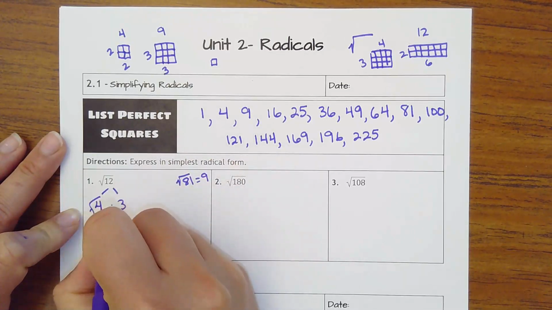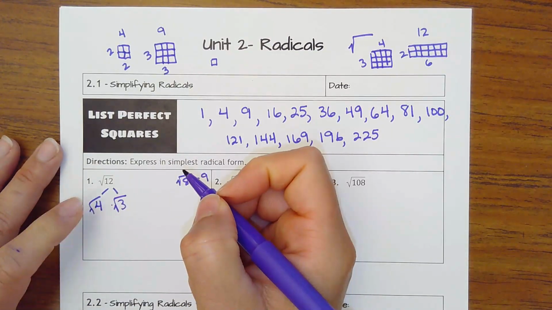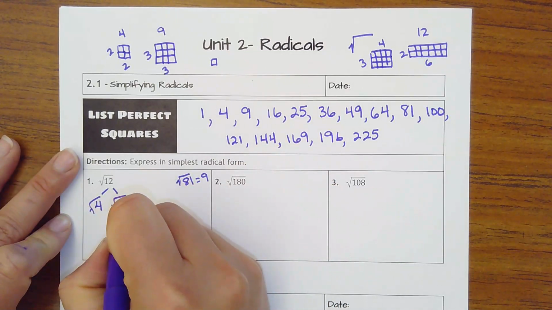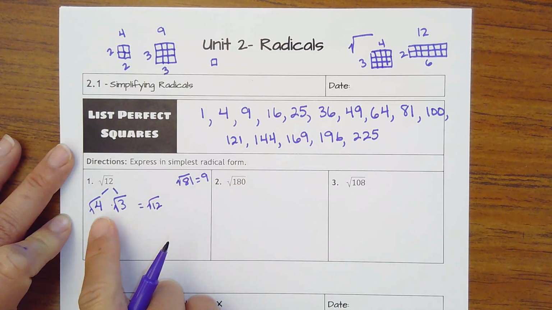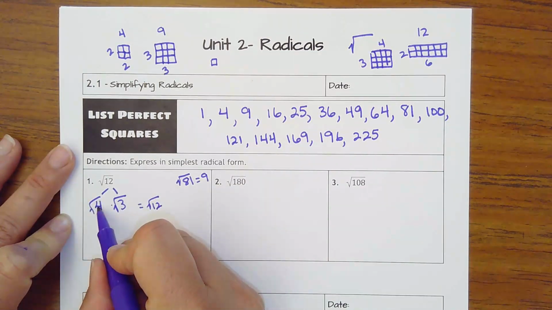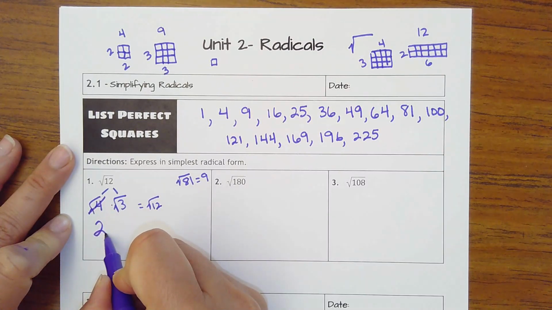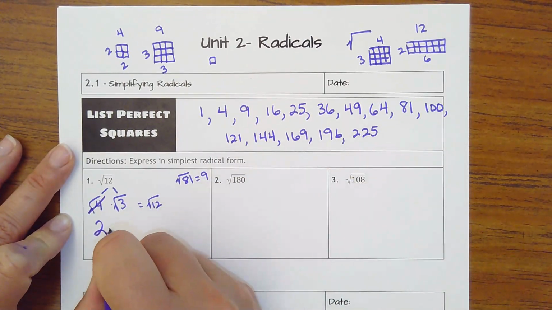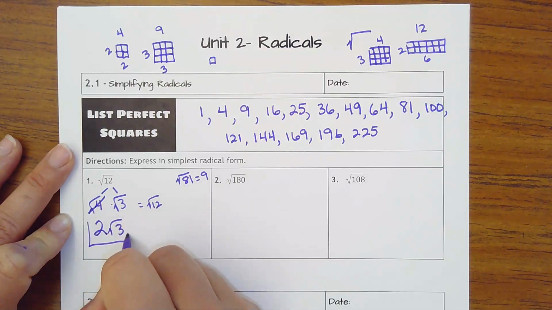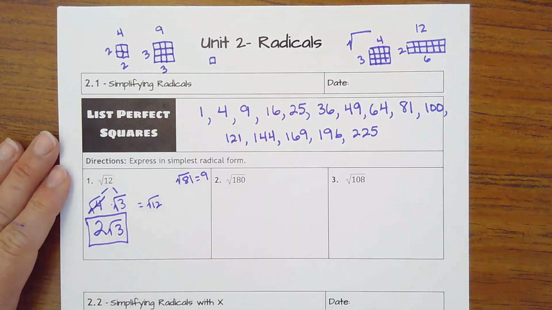But these are still square roots of these numbers. So the square root of 12 is the square root of 4 times the square root of 3. So just think about splitting it. Then I ask myself, what is the square root of 4? What number times itself makes 4? A normal 2. So 2 comes out. The square root of 3 is not a perfect square. I can't do anything with that, so it's the square root of 3 under the radical. So this would be 2 square roots of 3.